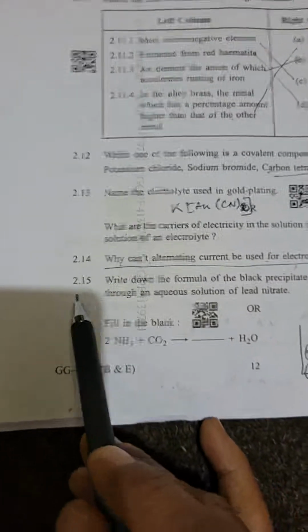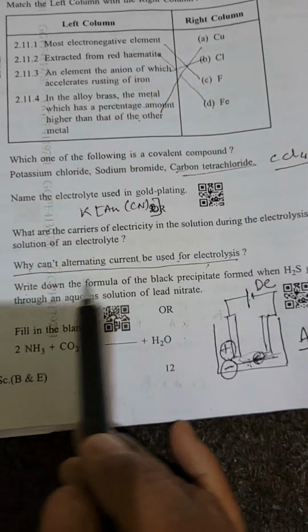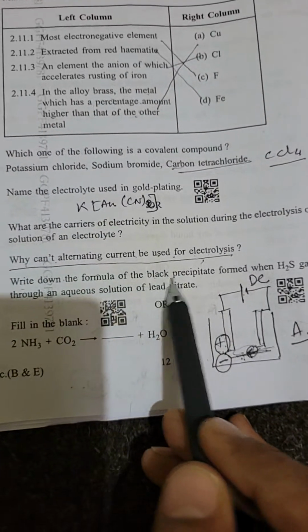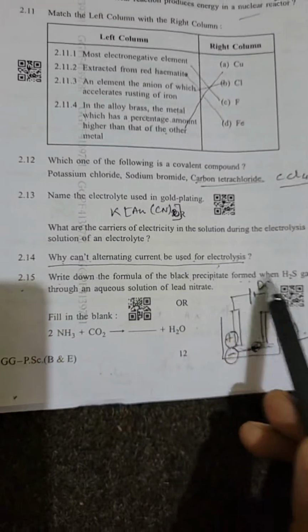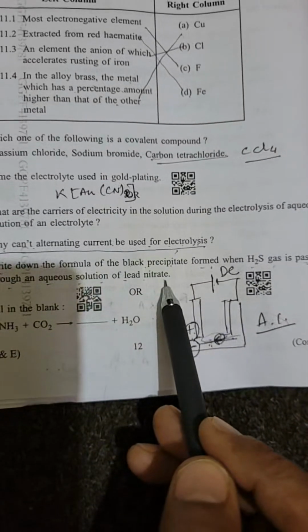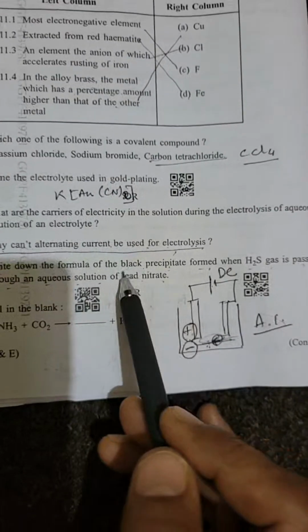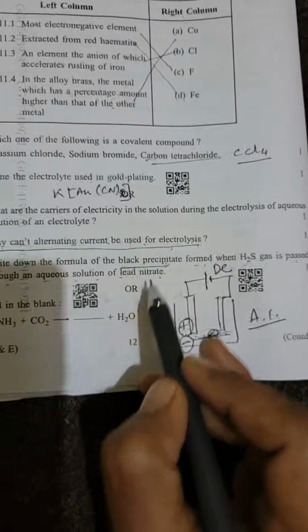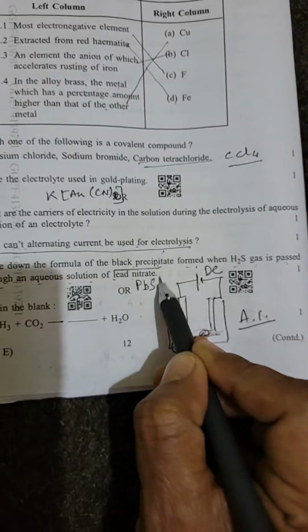Now for 2.15, write down the formula of the black precipitate formed when H2S gas is passed through an aqueous solution of lead nitrate. So black precipitate, lead sulfide, PbS.